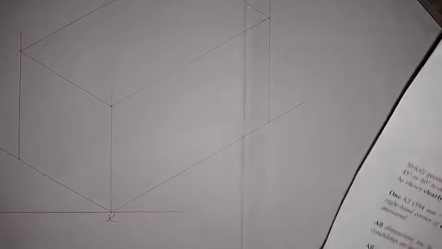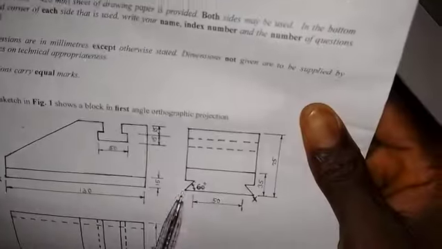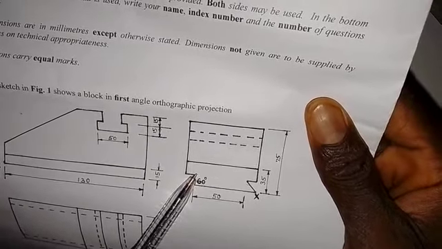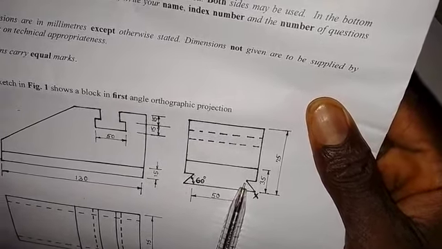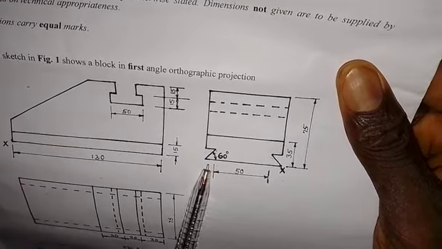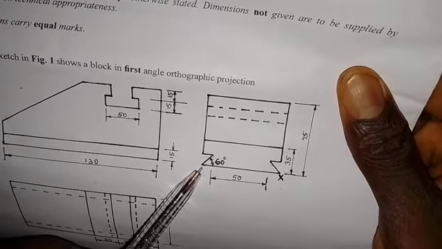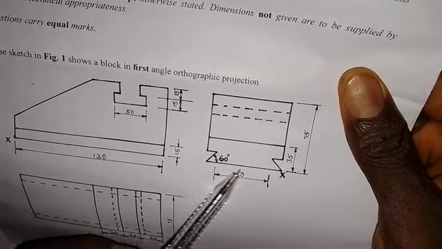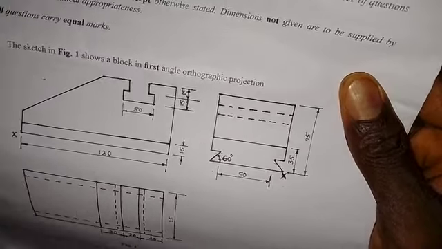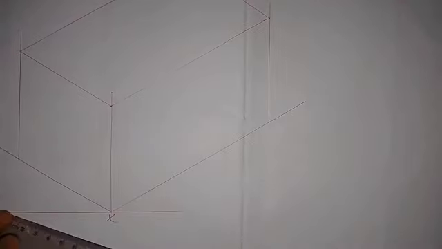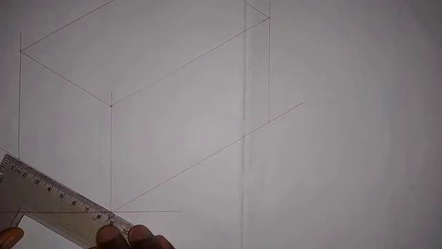So the next thing that I want us to do is to bring out this shape on the end elevation, this shape that we see here. We are told that the distance from this point to this point is 50 millimeters, and this line here is at an angle of 60 degrees to this horizontal line. So let's bring it out. What I will do first is to divide this 75 into 2 equal parts. So 75 by 2 will give us 37.5.